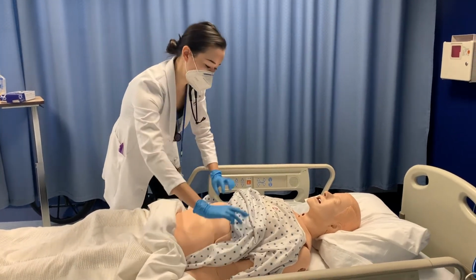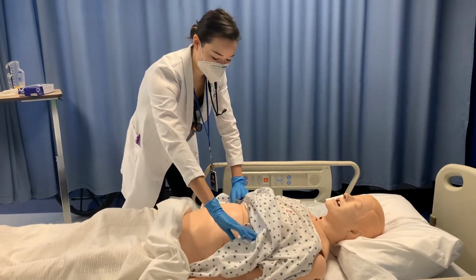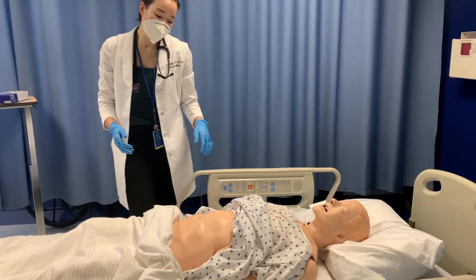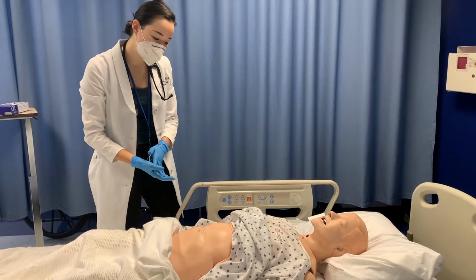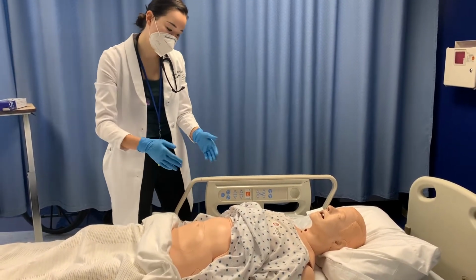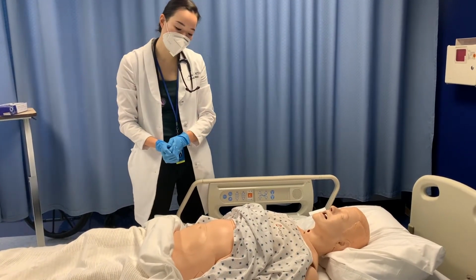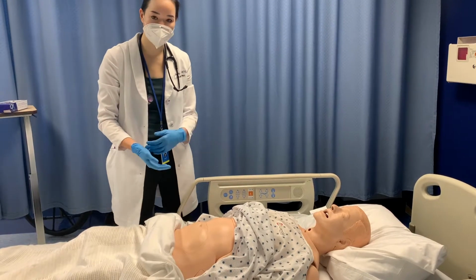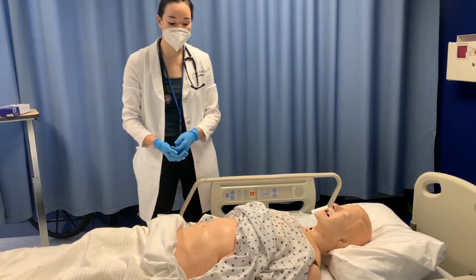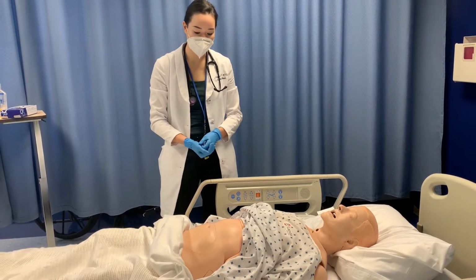So the first thing I want to do is inspect my patient's skin. I'm looking for rashes, lesions. I'm looking at my patient's hair distribution, if they have hair on their abdomen. I'm looking for pulsations. I should not see any pulsations. I'm also looking at the contour of my patient's abdomen.